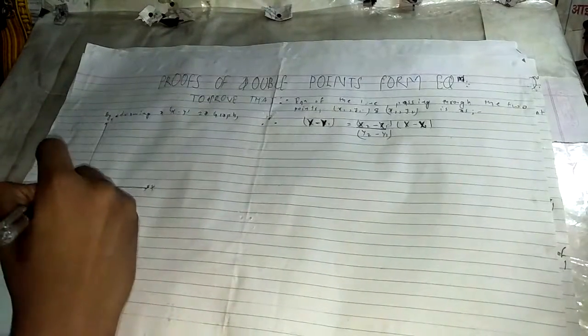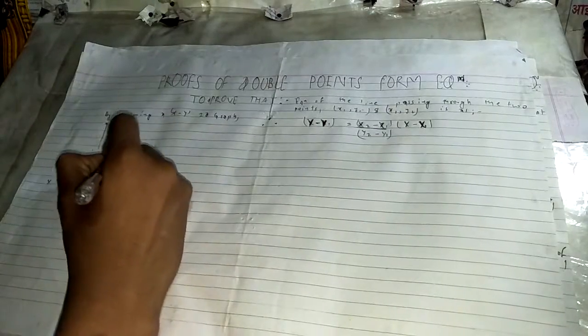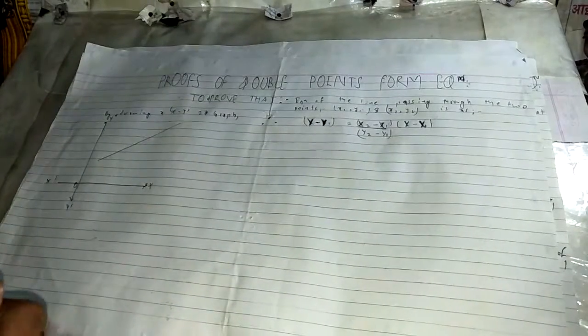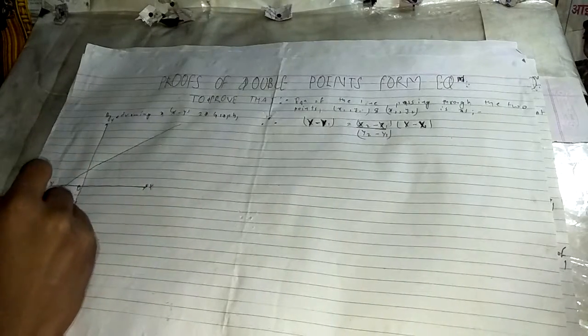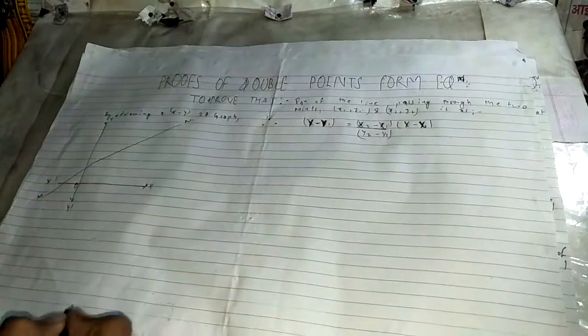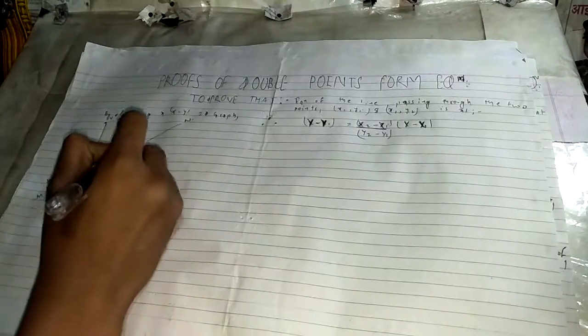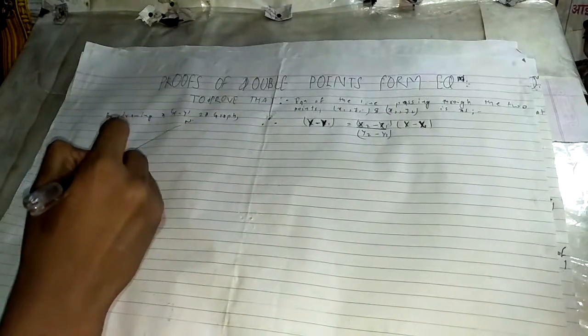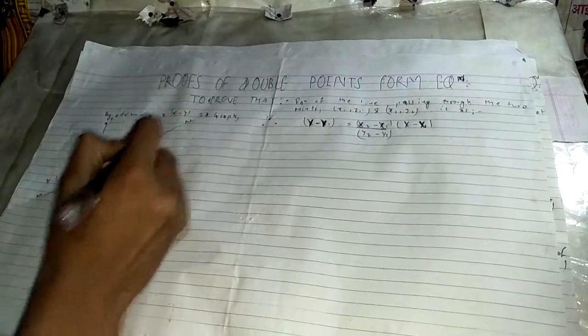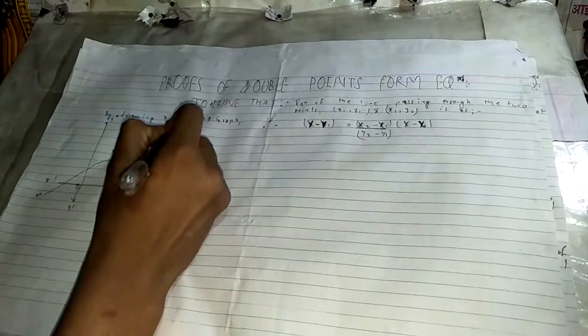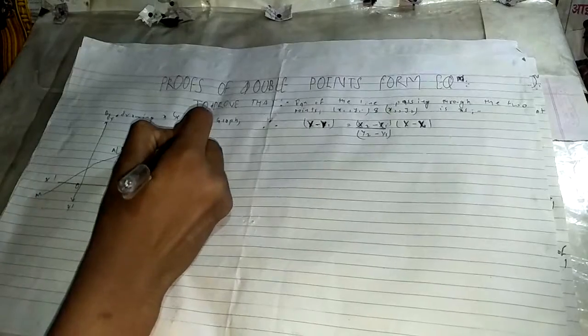This is the line, the straight line MN, on which the points A x1, y1 and B x2, y2 lie.